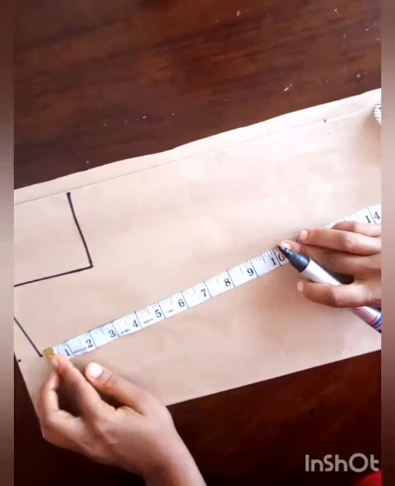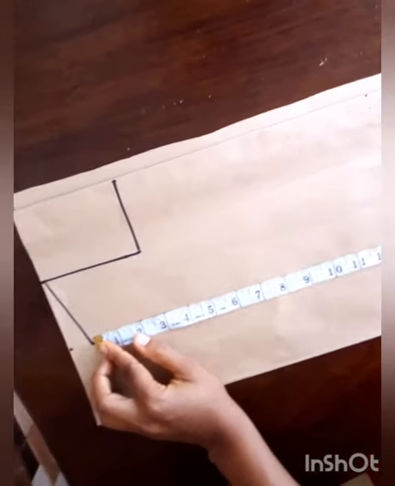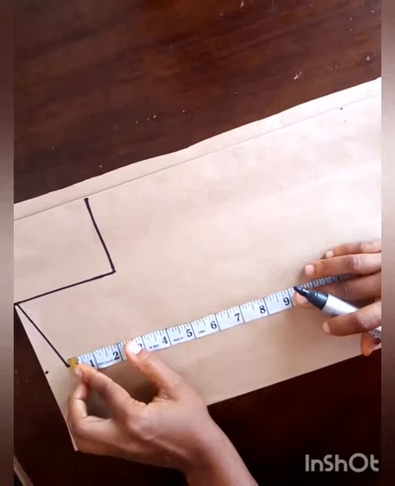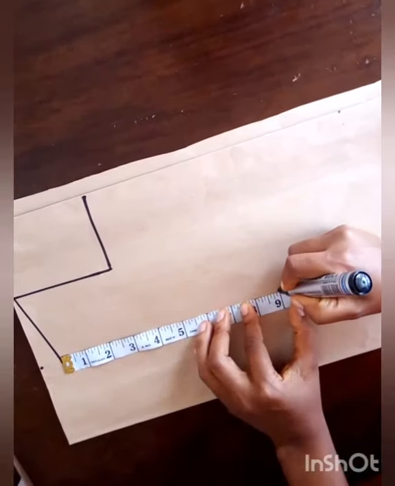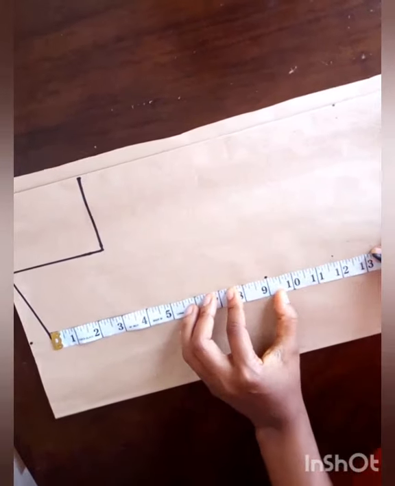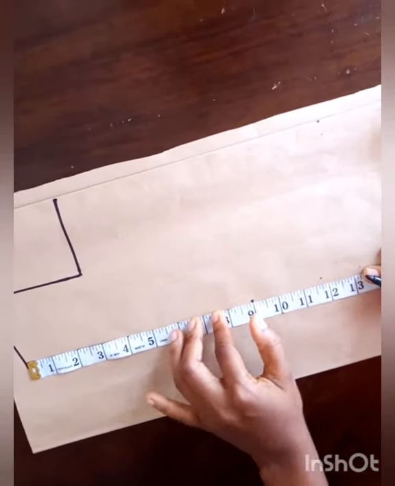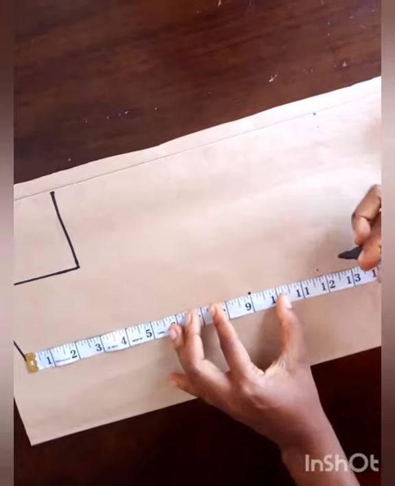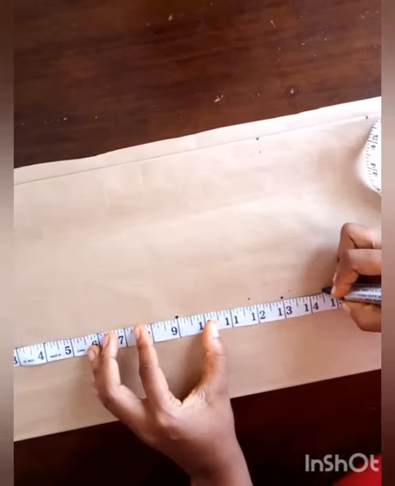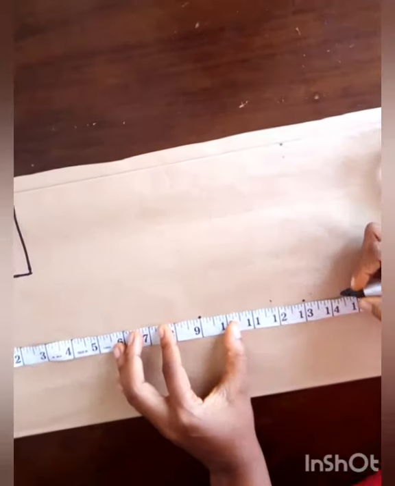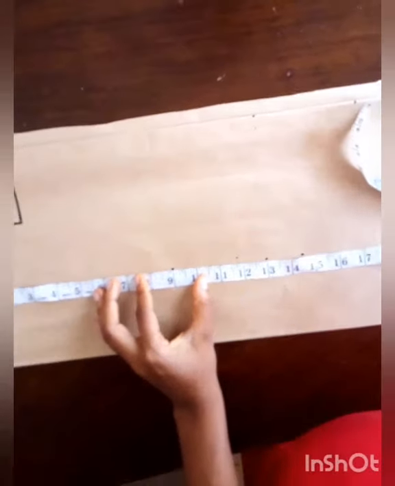Now from the shoulder, I'm going to start like this, from the shoulder to the bust line. From the shoulder to the bust line, that's 9 inches. From the shoulder to under bust, that's 13 inches. It's going to be here. From the shoulder to the half length, that's 14 and a half, depending on the length of what you want.